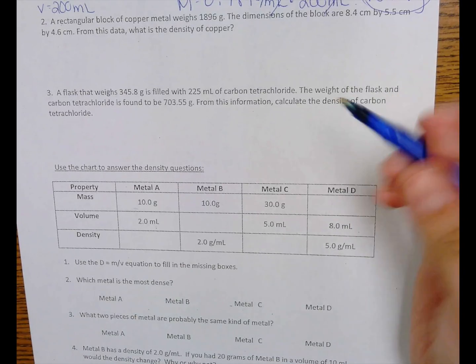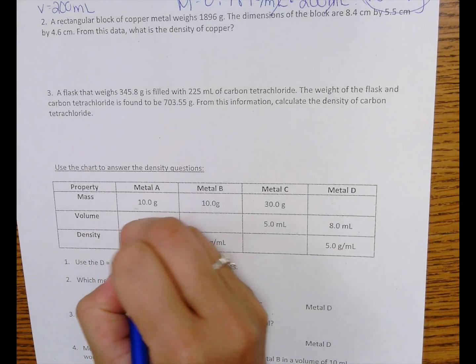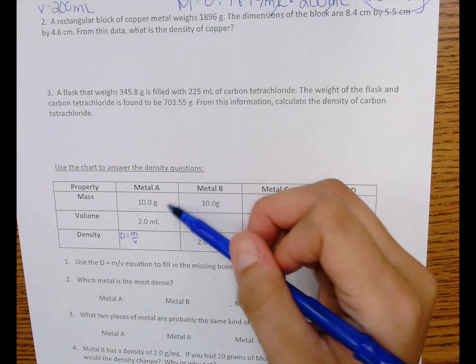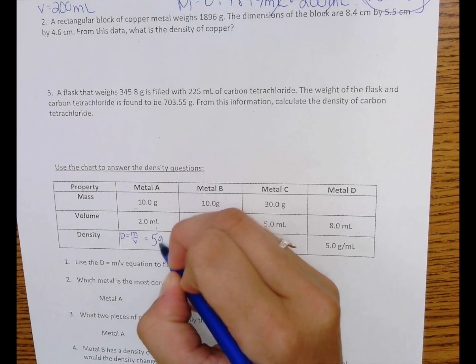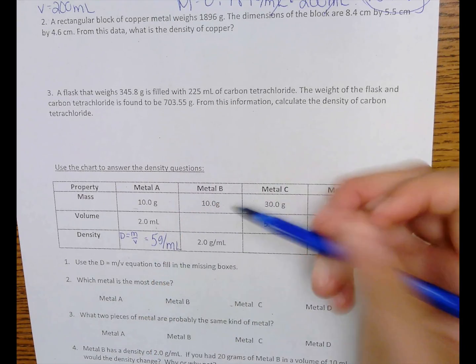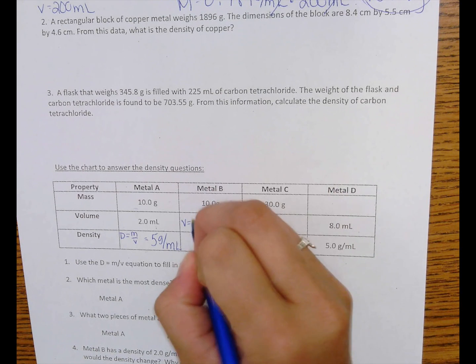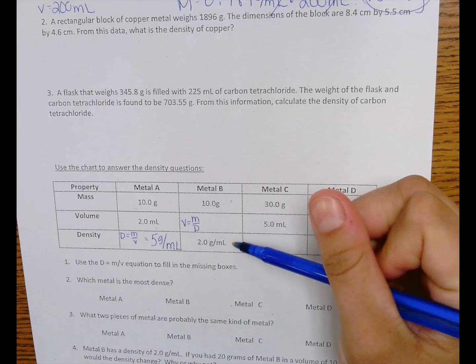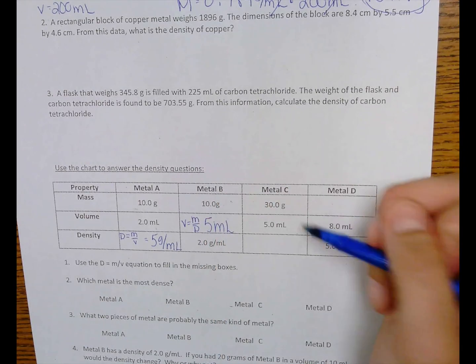So the first thing we need to do is just solve for those numbers. We know density is equal to mass divided by volume. We've got a mass, we've got a volume. 10 grams divided by 2 milliliters would give you 5 grams per milliliter. Here, we need to solve for volume. Volume is equal to mass divided by density. So we would take 10 divided by 2, and we would get 5 milliliters.